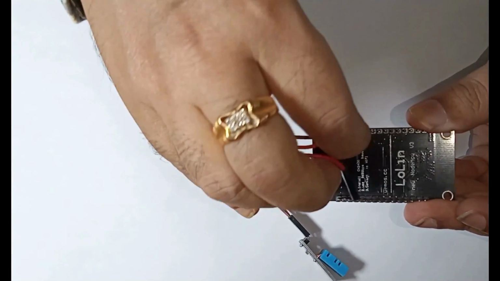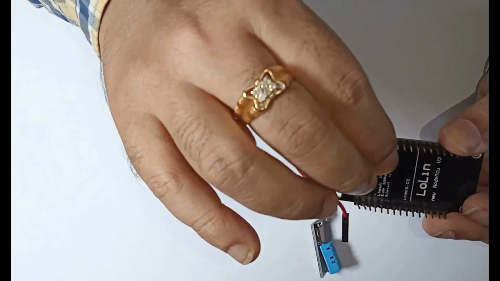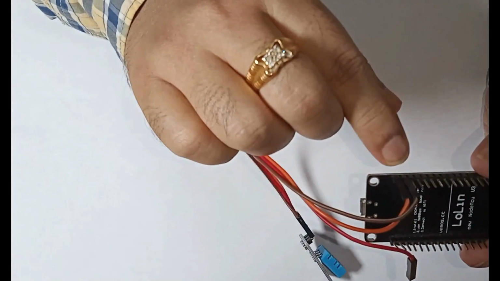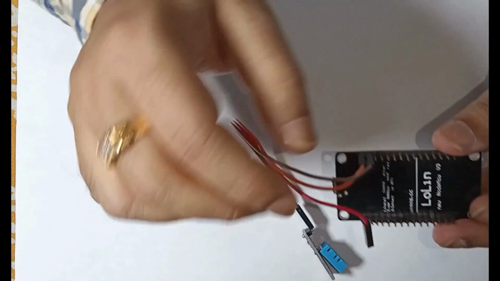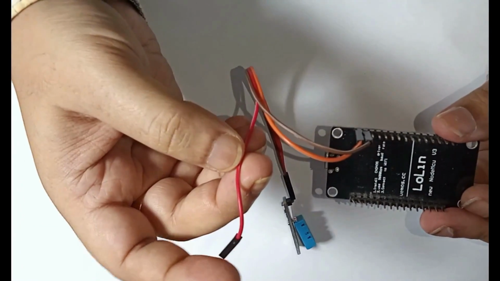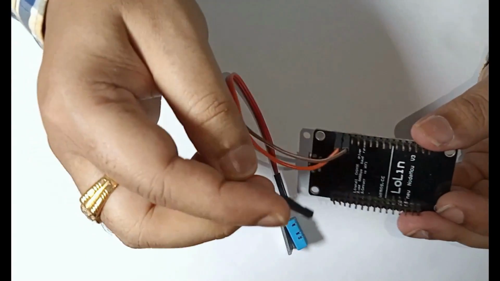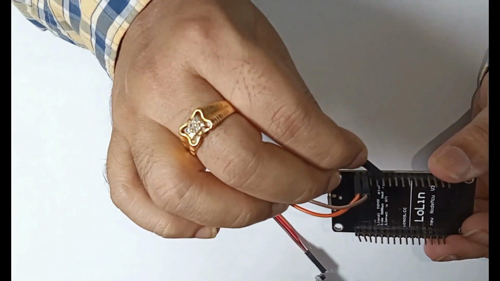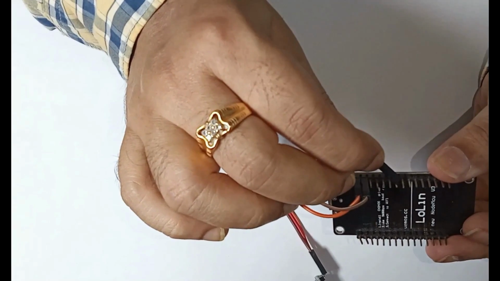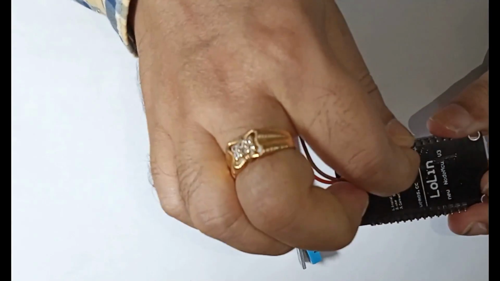Then I'll connect the ground pin to this ground pin of NodeMCU board. Then after that I will connect the data pin, this middle one, you can see the red one, to D5 pin. This is the D5 pin.